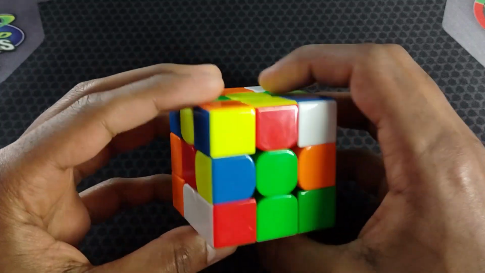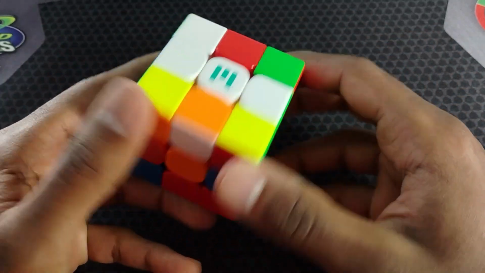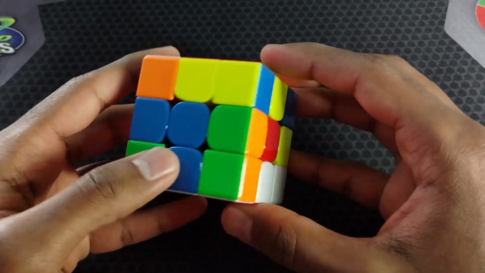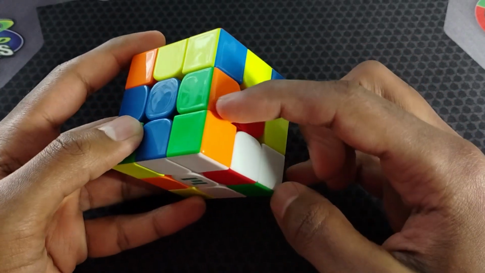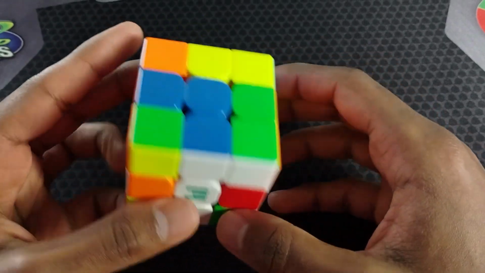Okay, this is the next scramble, and the cross here is very funny because blue and green are already solved and red and orange are yet to be solved. But this pair should be savable, but I don't think I'm going to spend that much time saving it because that's not the point of this video.